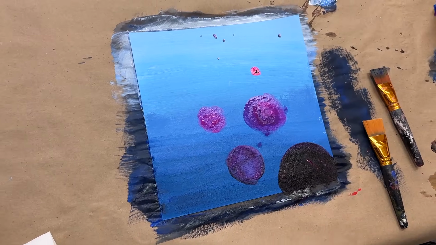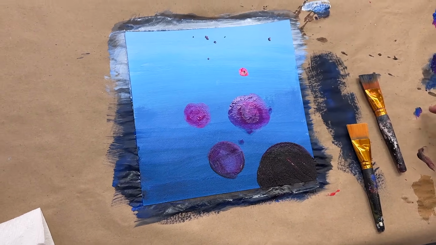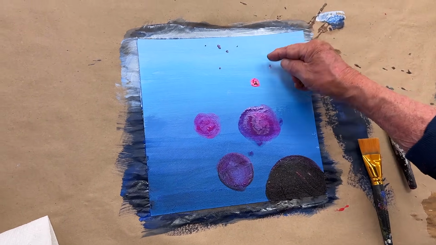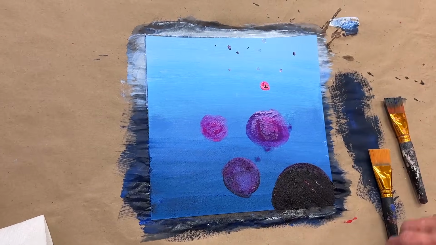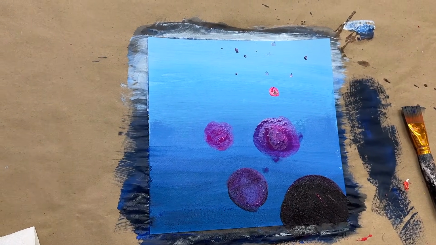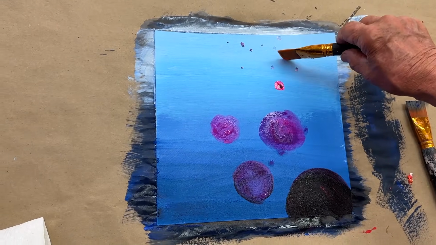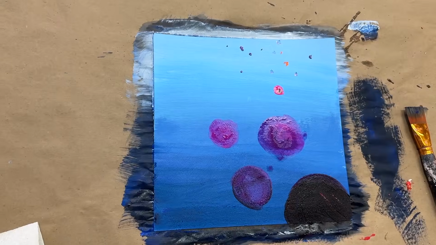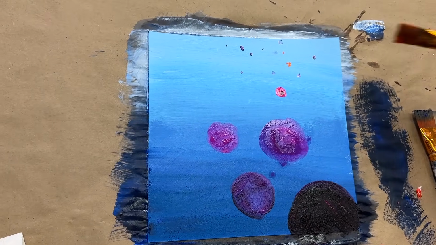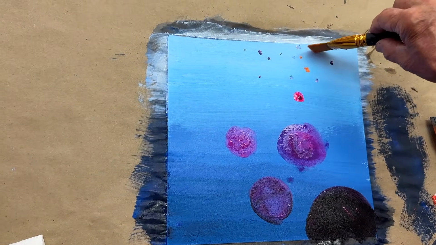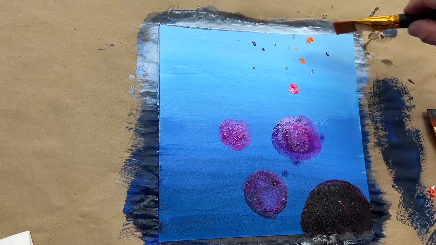And now let's get into some other pieces. I can certainly paint with fingers or with my brush. Let's get some colors up in here. I'm putting some oranges up in here. None of this makes sense. But as an abstract, as long as you're communicating, you're doing good.